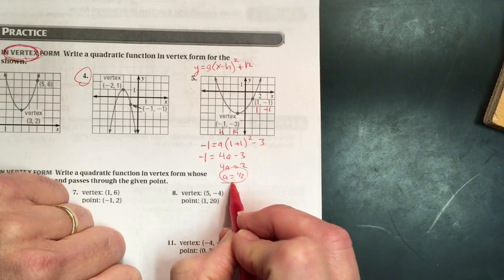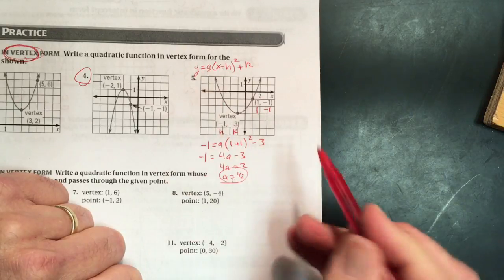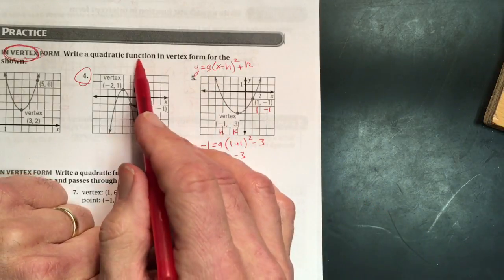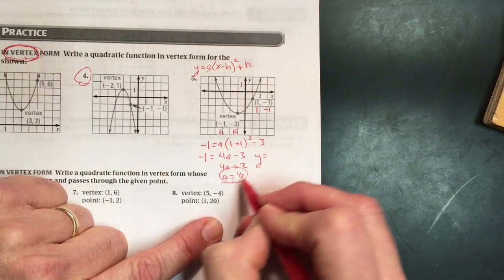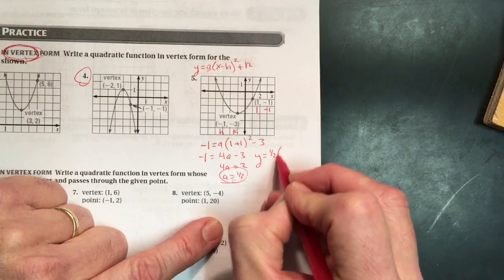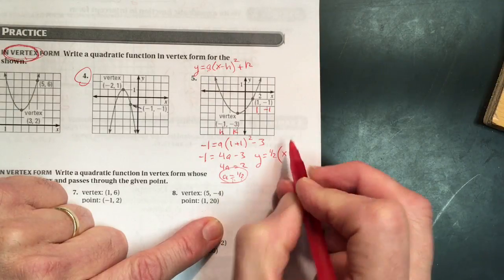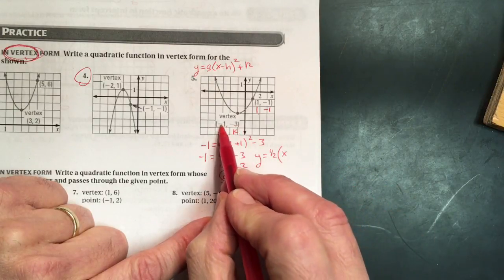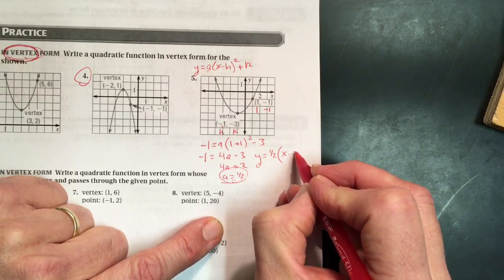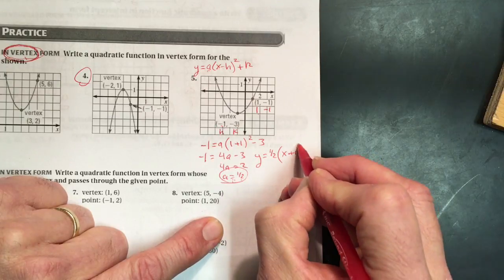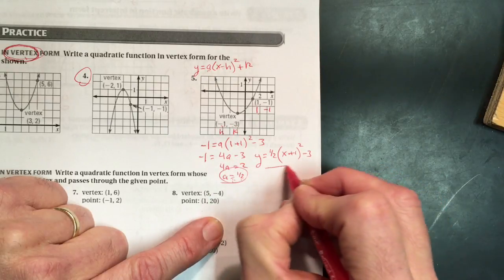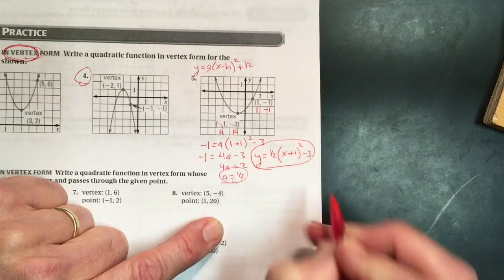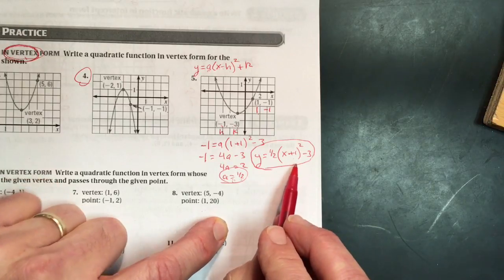Now that's not the answer. Again, you have to plug the a back into the equation. So your final answer, running in the function in vertex form, will be y equals this 1/2, and then it's x plus this 1, double negative, minus the -1, or just +1 squared minus the k, minus 3. That is the function in vertex form. Pretty simple. Let's try one in intercept form.